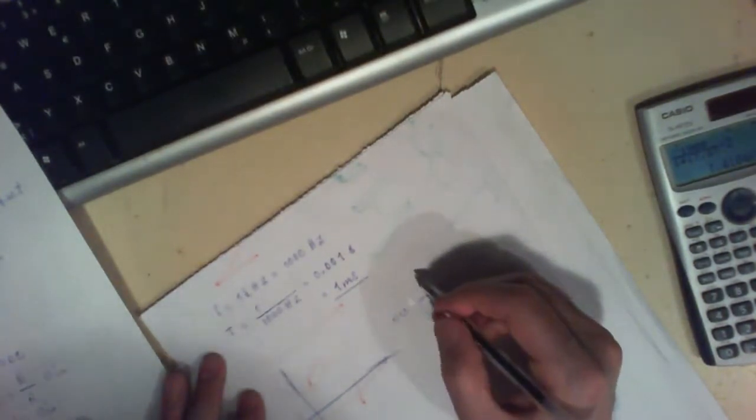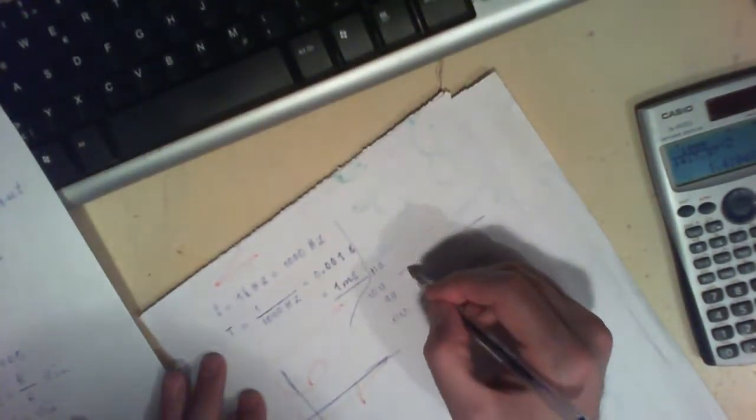This was 0 volts, and then you had 10 volts up here, 9 volts over here, and 11 volts over here, and this was the waveform of the input.